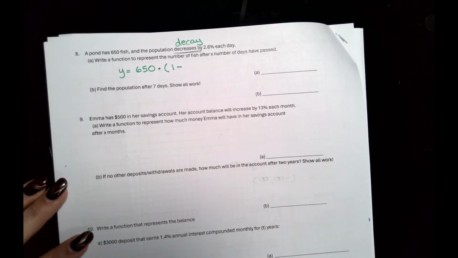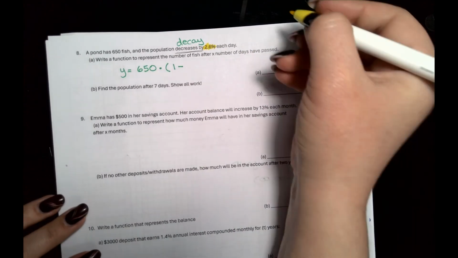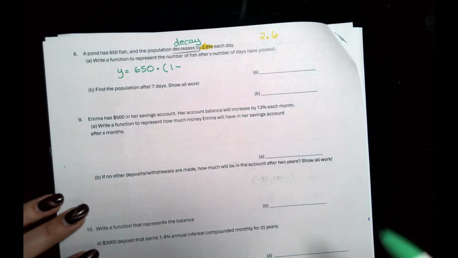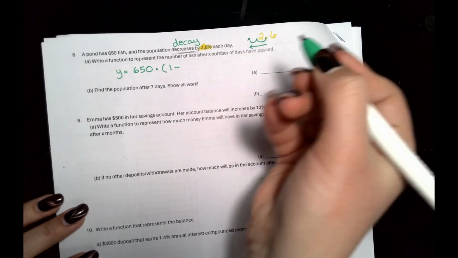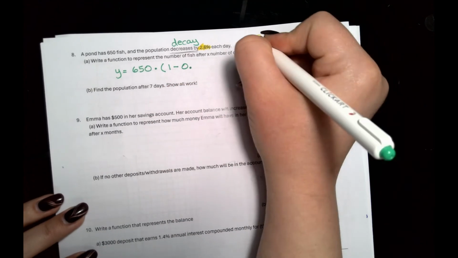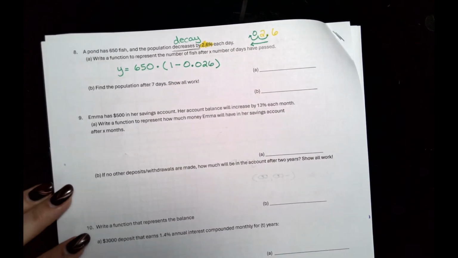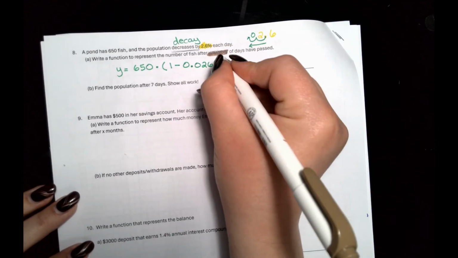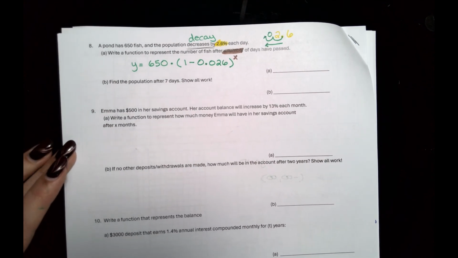Okay, now let's go ahead and convert that percent into just a decimal. So since we have 2.6, I'm going to shift this decimal 2 jumps to the left. So what we have is 0.026. And now what it's asking of us is asking us for X number of days. So that means the time that we typically would have here would be X.